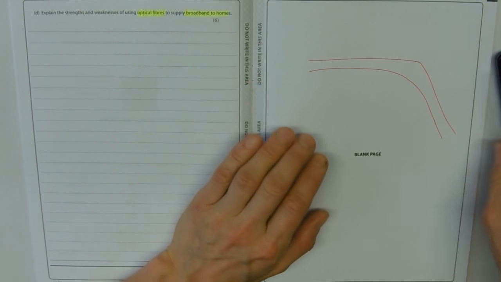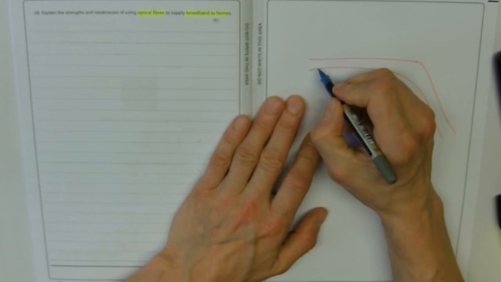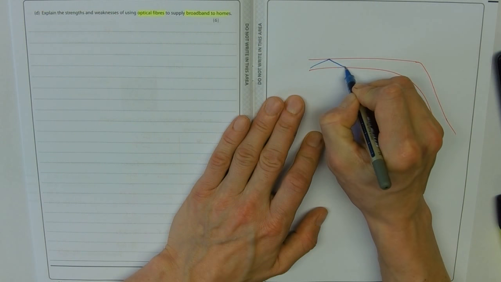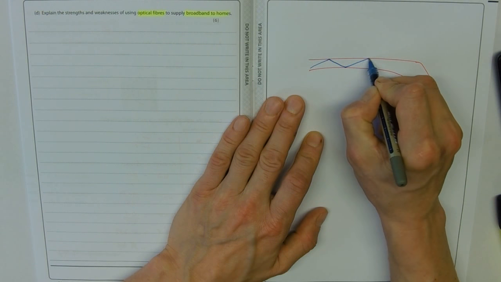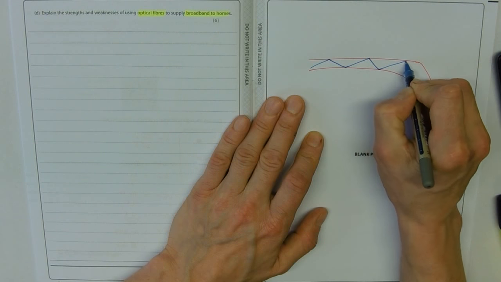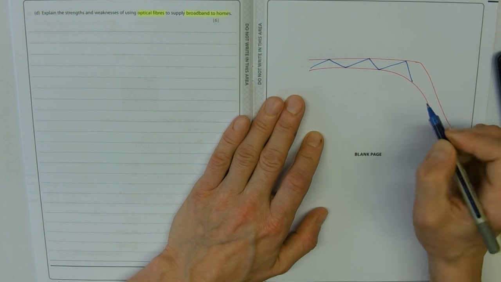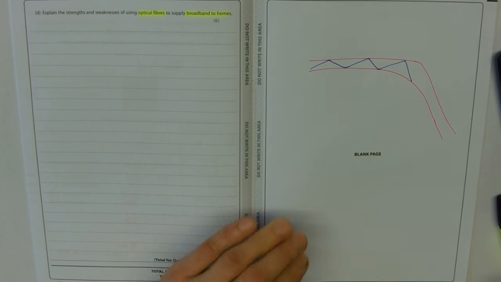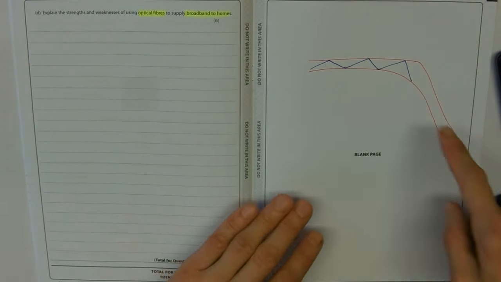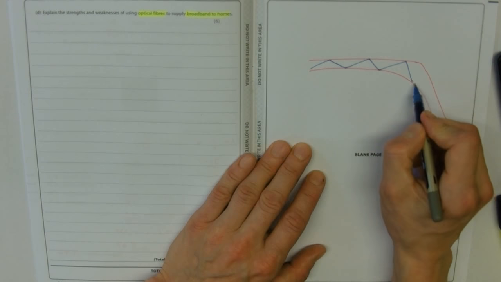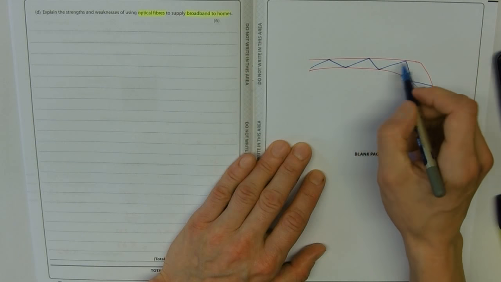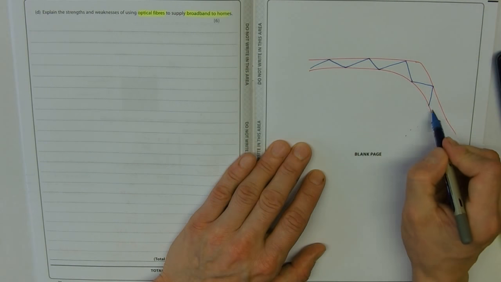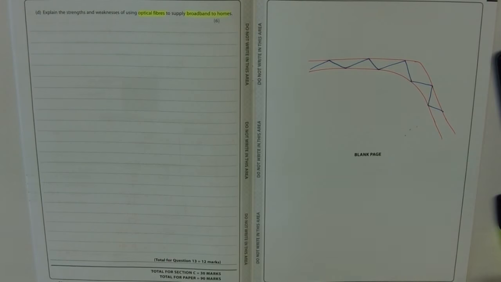We have our signal being totally internally reflected, and so it can go around corners. And with total internal reflection, we're not losing any of our signal outside of the fibre.